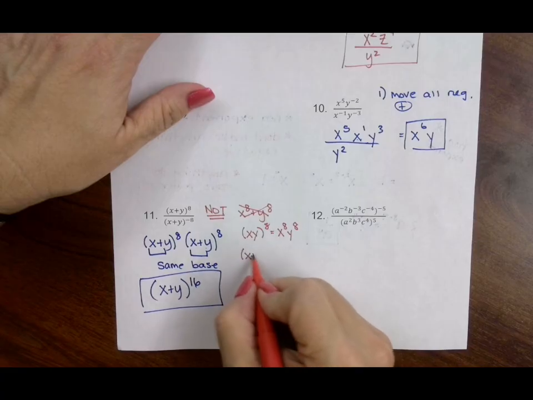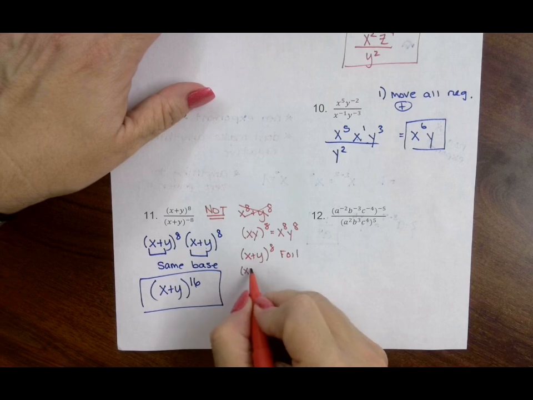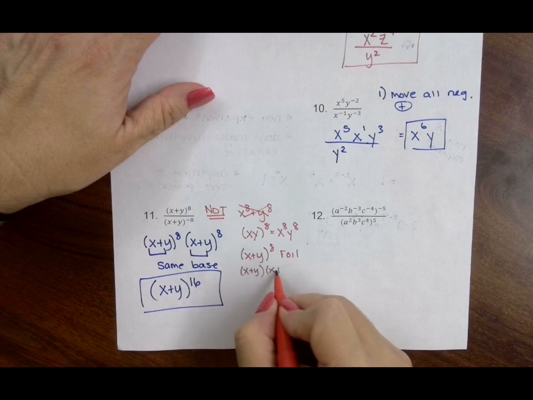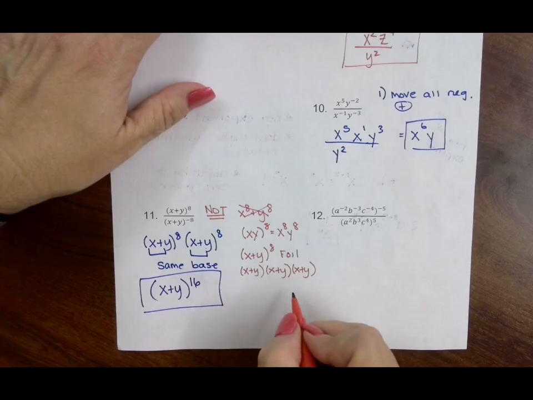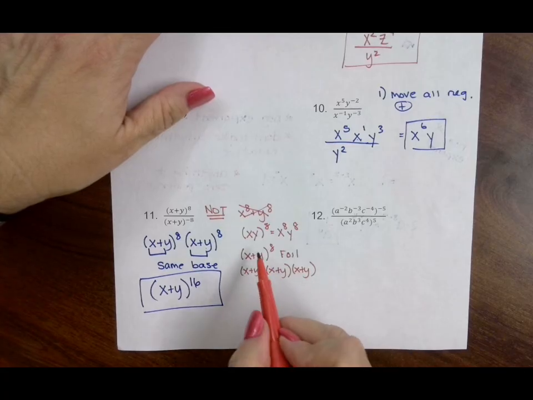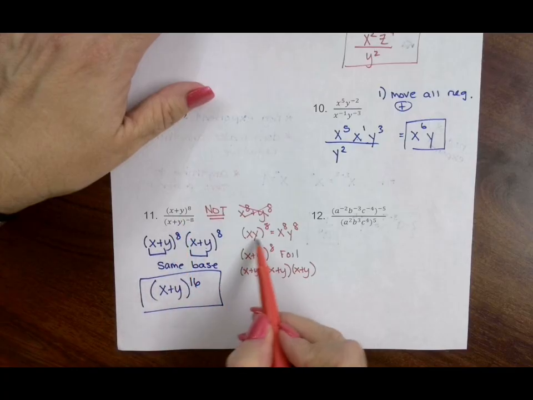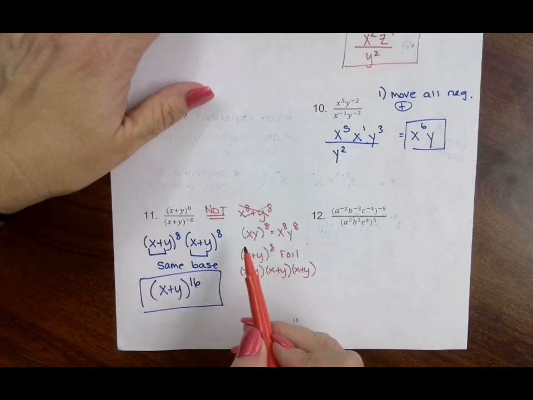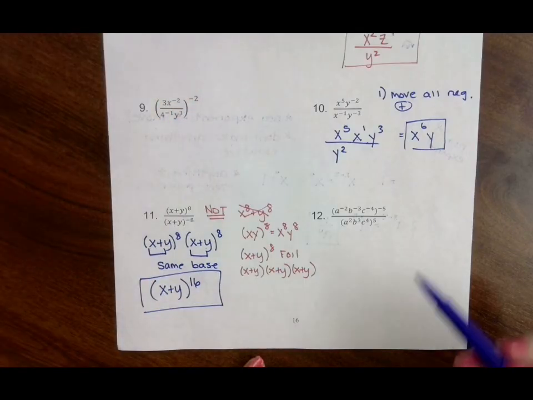This one, x plus y to the 8th, this is actually a FOIL problem, because what I have is x plus y, x plus y, x plus y, and I have that 8 times. And so there's a big difference between one where we have an operation in the middle and one where we don't have an operation in the middle. So super important.